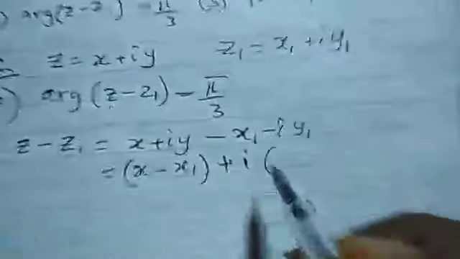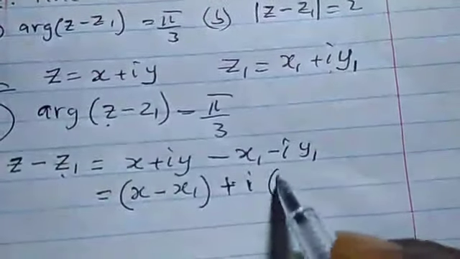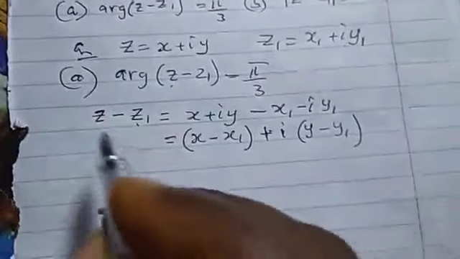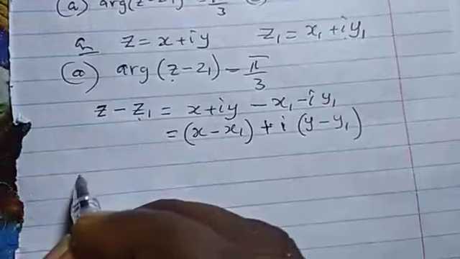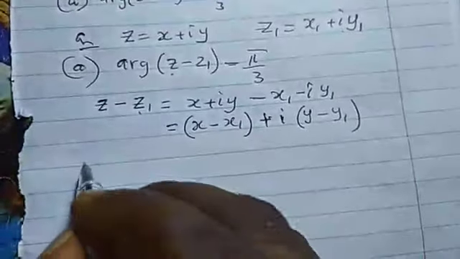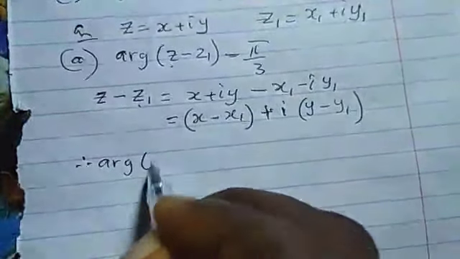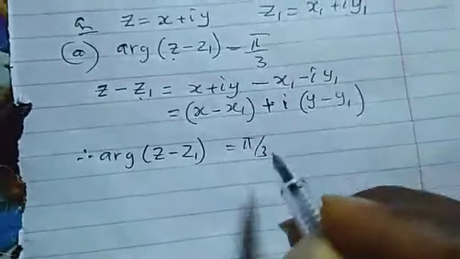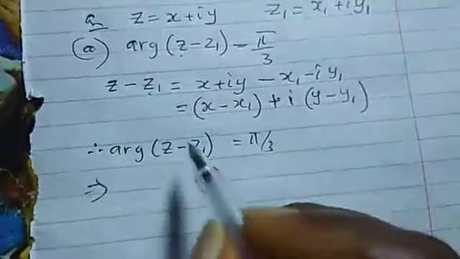Let's factorize. So this will be y minus y1. So this is our z minus z1. Therefore, our arg of z minus z1 equal to pi over 3 will become this.